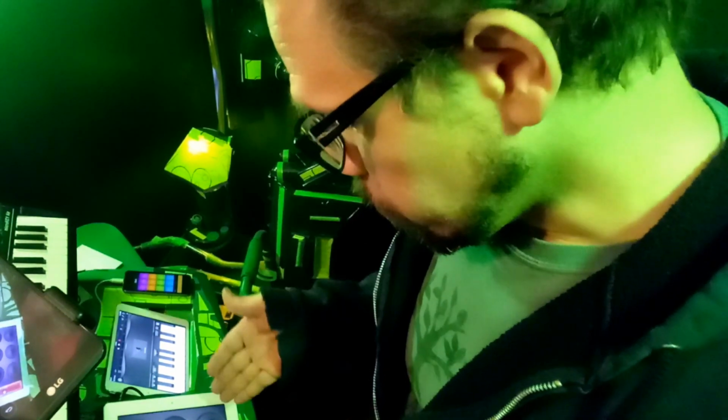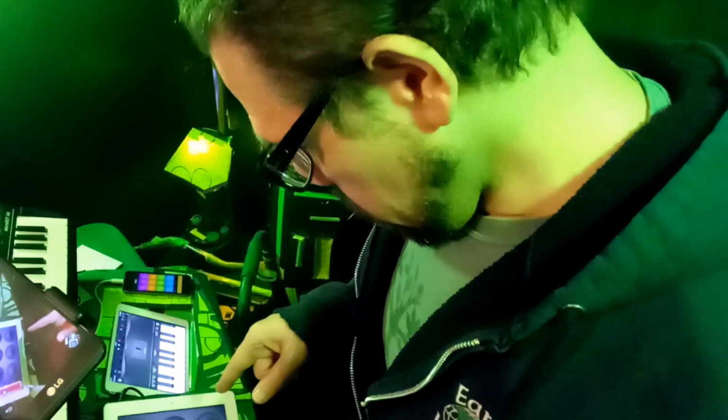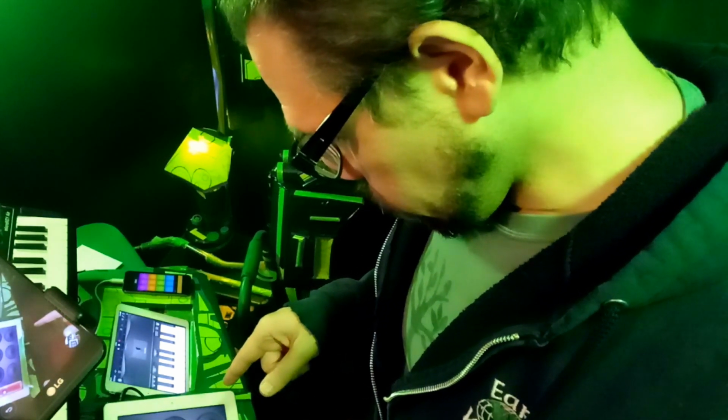So now I have hooked up this old 1st generation iPad with the Loopy HD that I've downloaded, and I set all my settings the way I like them. I have an old video if you'd like to check that out on what Loopy HD settings I use. And I am going to test this out and see if I can loop with it. So here we go. Wish me luck. Yeah, I'm happy with that.